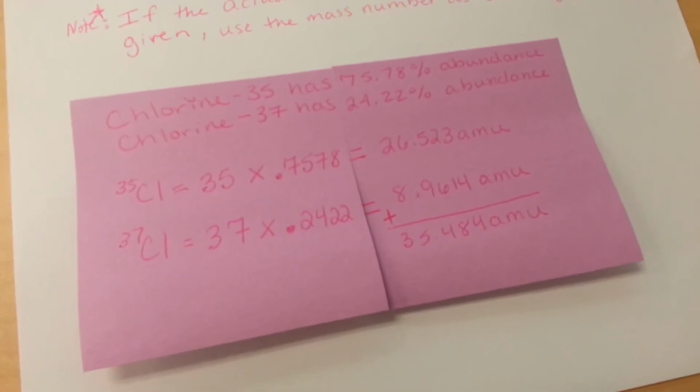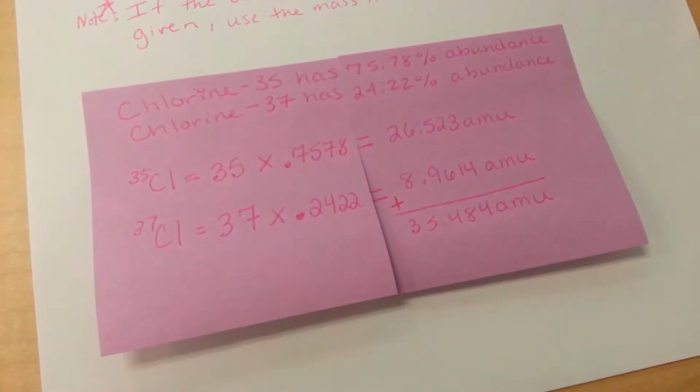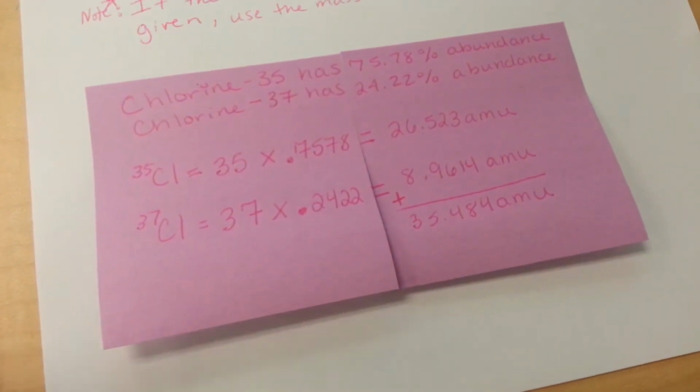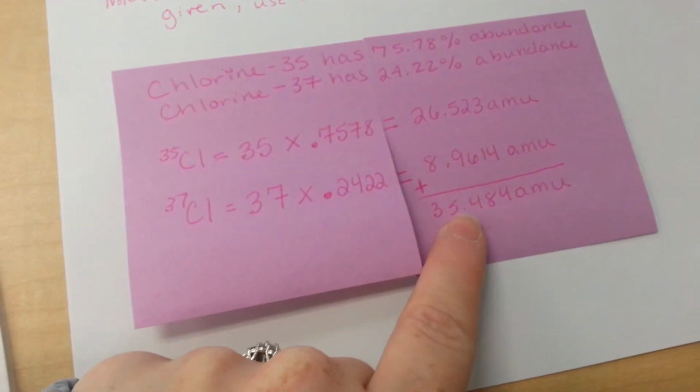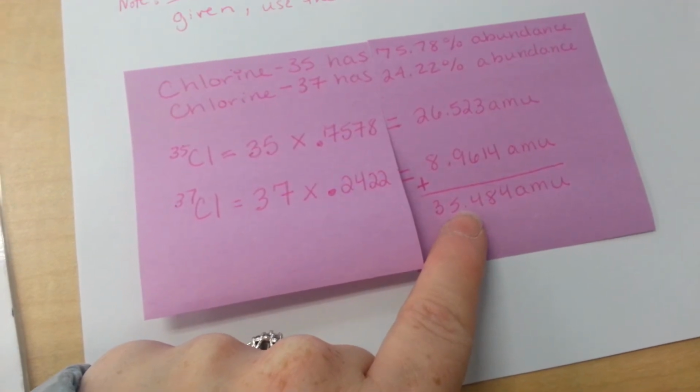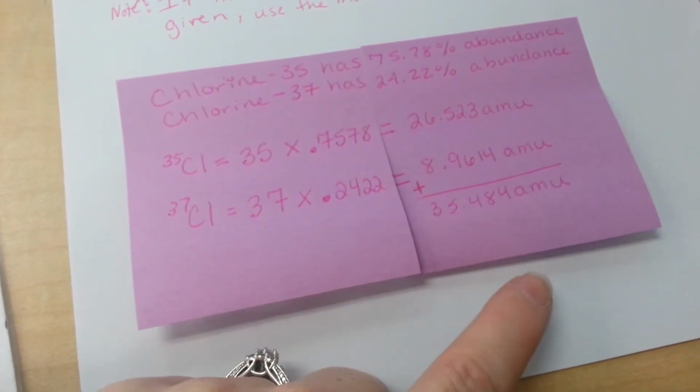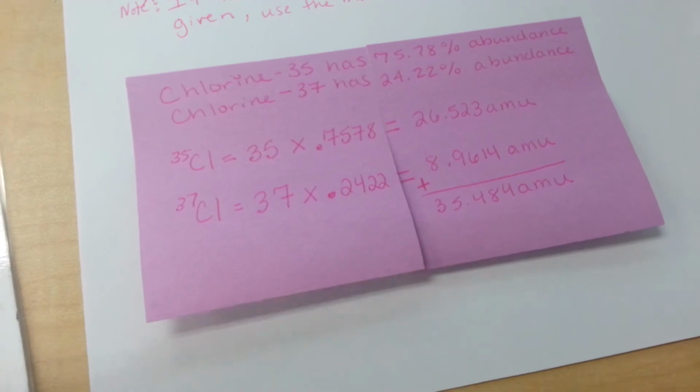And remember, you do need to do the work because there's going to be questions on your quizzes and your exams where I won't tell you what element it is, and you have to use the number that you find to figure out what element it actually is. So don't just cheat and look at the periodic table.